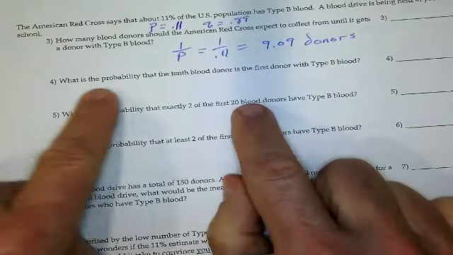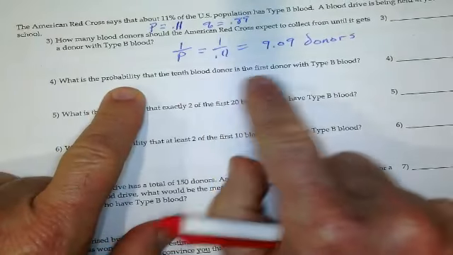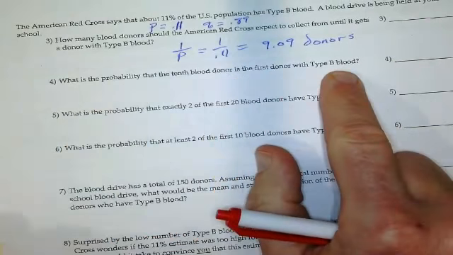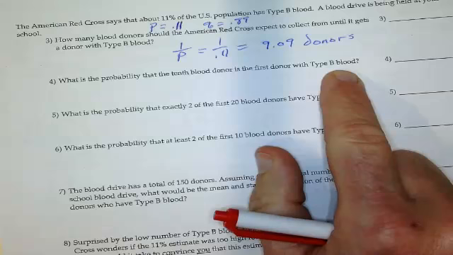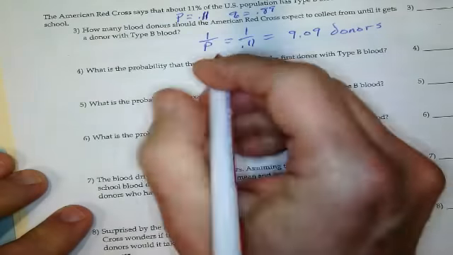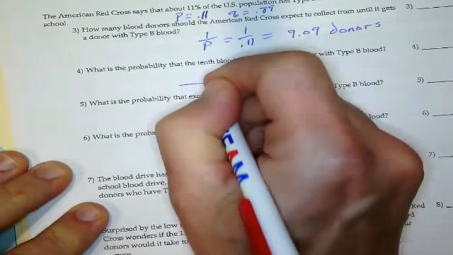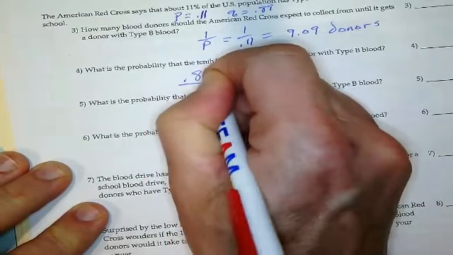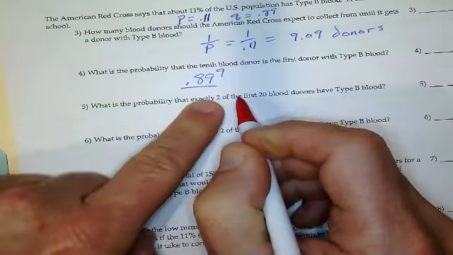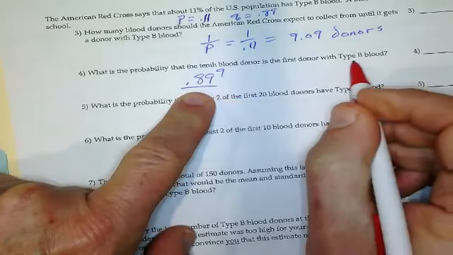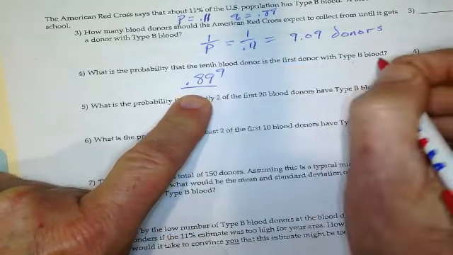Okay, then it asks, what is the probability that the 10th blood donor is the first donor? Still again, it's a geometric distribution. Okay, so we've got 9 people, 0.89, that are not type B blood.